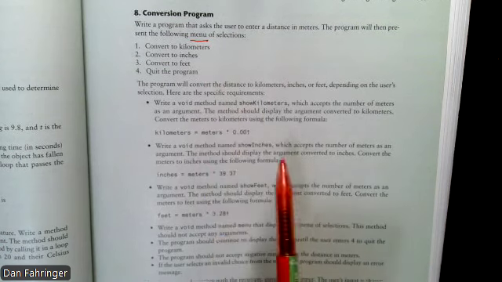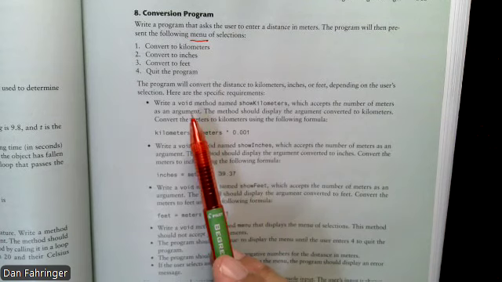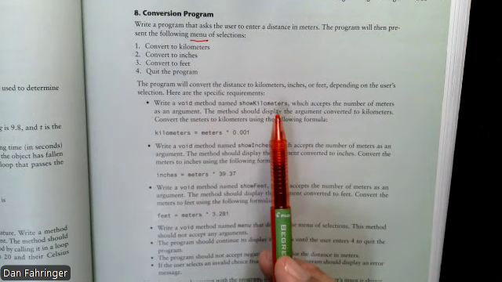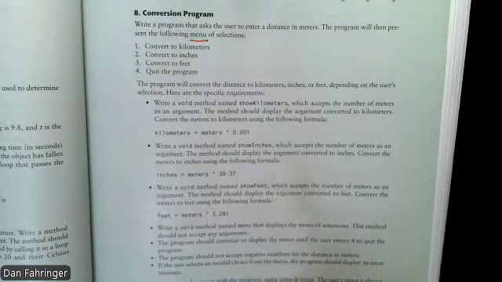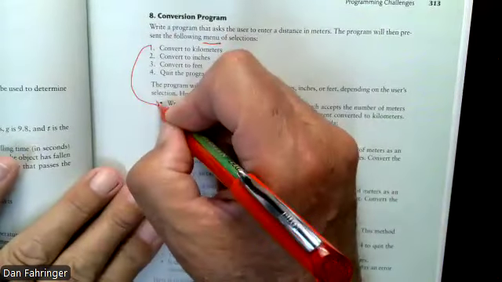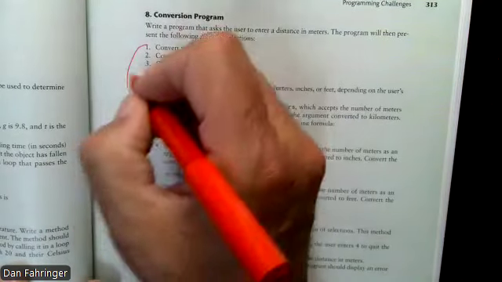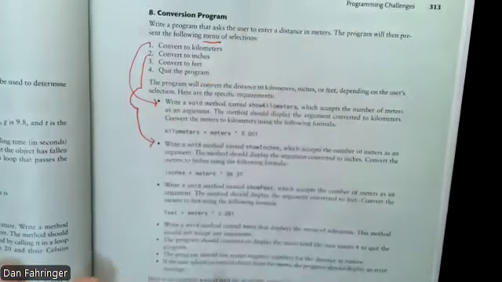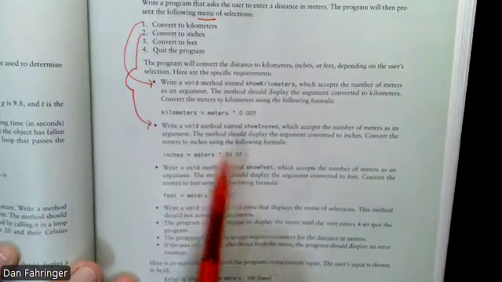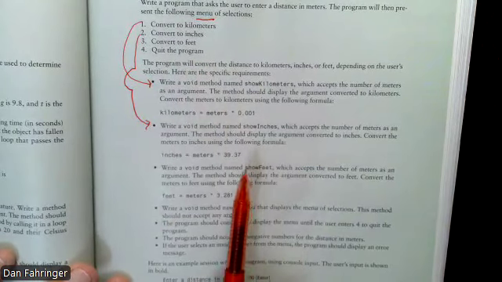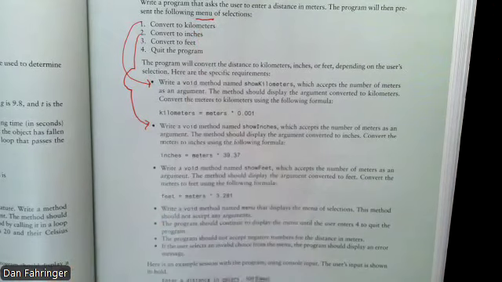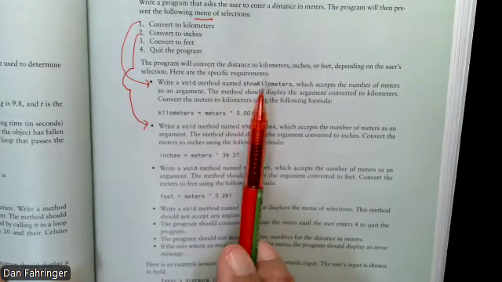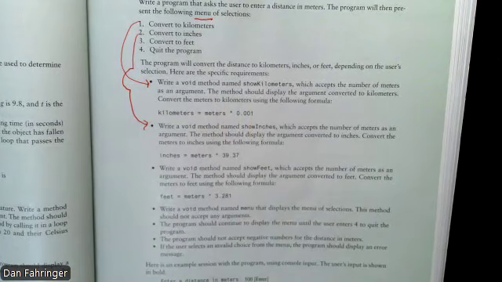Convert to kilometers. All right. So I'm going to need a method, a void method, show kilometers. Okay. I'm going to need one goes to here. I have a method for that. Convert to inches. Super duper looper jump. Yeah, I go to there. You get the idea. Convert to feet. Show feet and quit. Not bad. So there's three functions I'm going to write. And they're all going to, it looks like to me, convert and display all together.